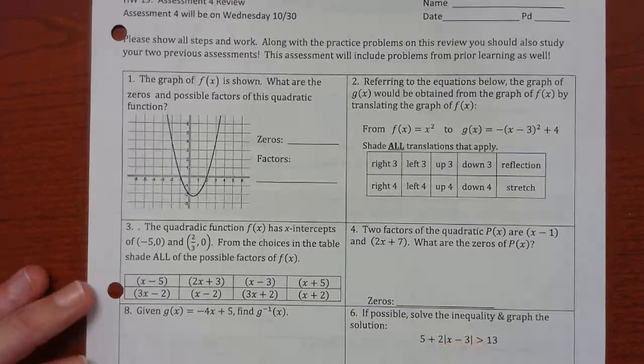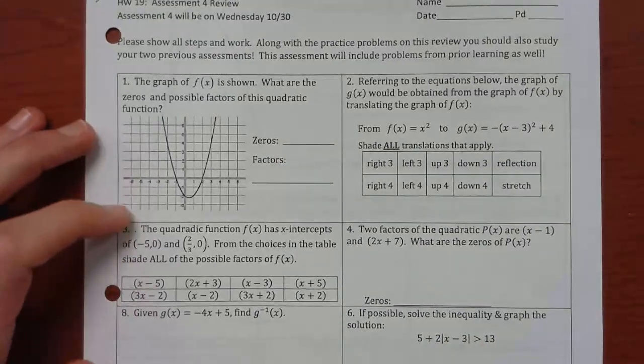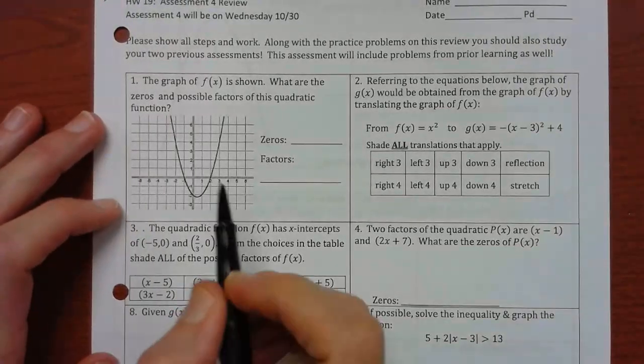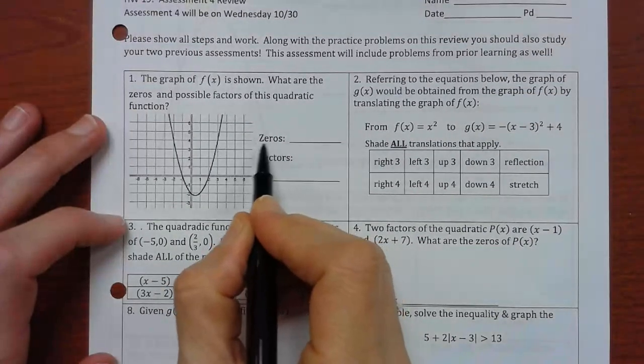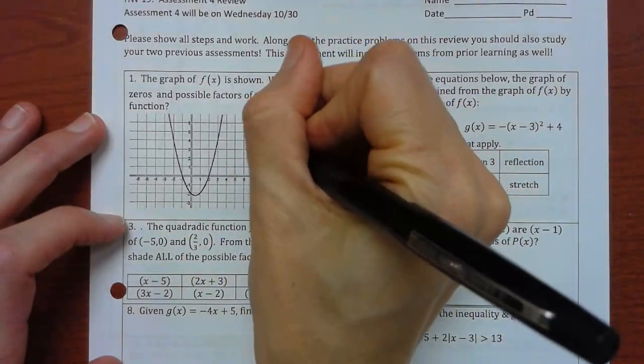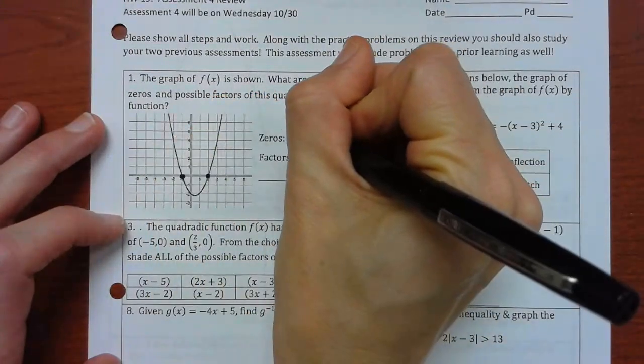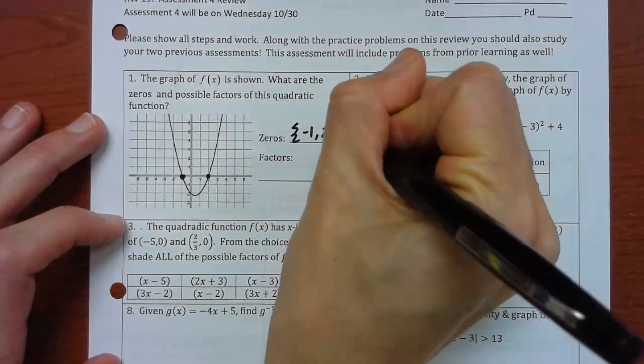Okay, I'm going to work through some of the problems from our study guide for assessment 4. Starting with number 1, when I'm looking for the zeros, that's the same thing as an x-intercept. So these are the x-intercepts right here and here. So my zeros are -1 and 2.